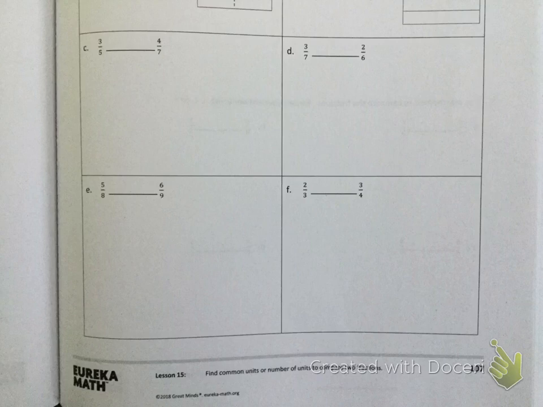All right, let's go into finding and comparing fractions by selecting greater than, less than, or equal to. And so we're going to be using common denominators in order to find which fraction is greater. And so let's look into 3/5 and 4/7. I'm going to be rewriting these as 3/5 and 4/7. And what we're going to be doing is using multiplication here in order to find which fraction is greater, 3/5 or 4/7.